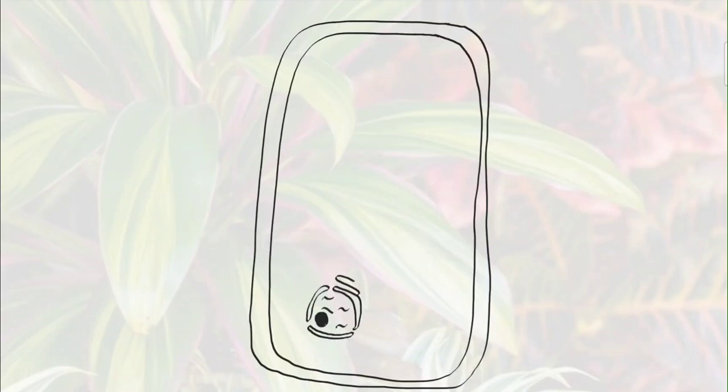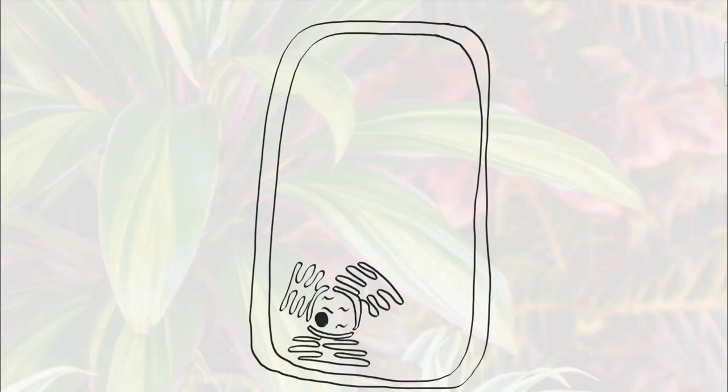Surrounding that, we have the rough endoplasmic reticulum, of which we find all the foldings like that. And we have to attach some ribosomes to it, all over its structure. For the ribosomes, we can draw more of them everywhere in this cell.